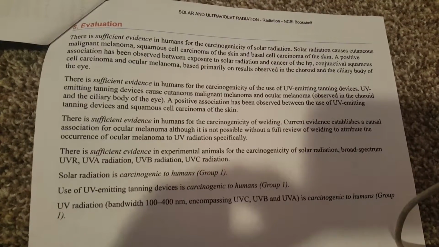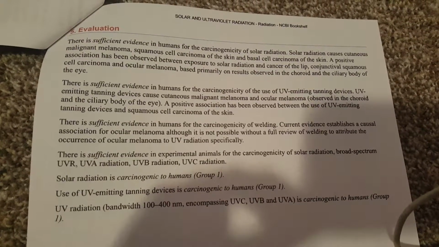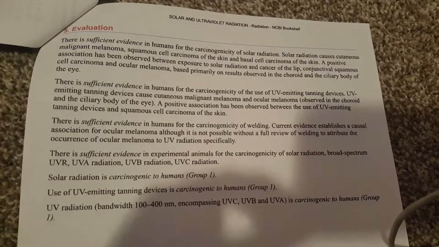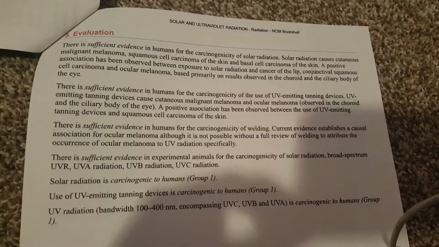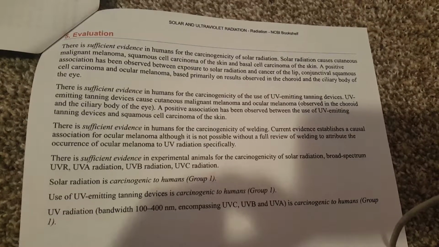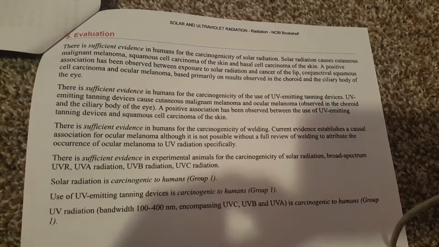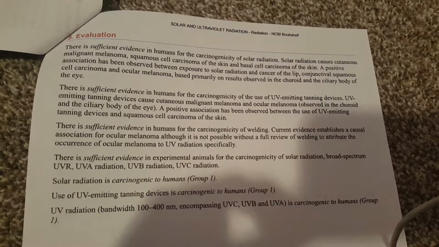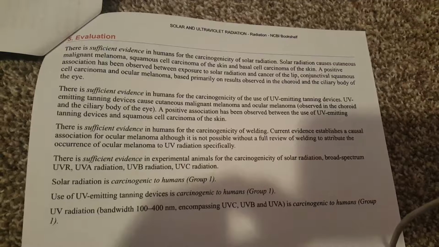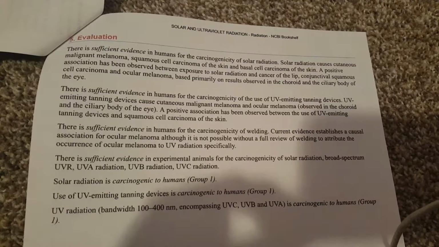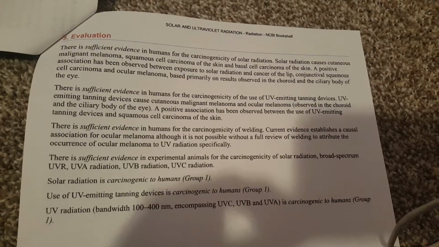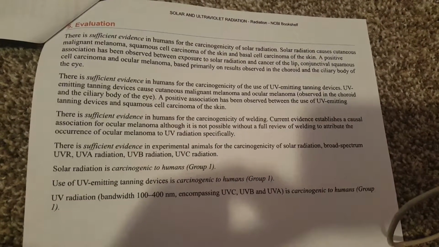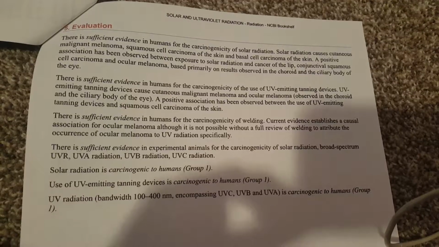There is sufficient evidence in humans for the carcinogenicity of the use of UV-emitting tanning devices. UV-emitting tanning devices cause cutaneous malignant melanoma and ocular melanoma observed in the choroid and the ciliary body of the eye. A positive association has been observed between the use of UV-emitting tanning devices and squamous cell carcinoma of the skin.